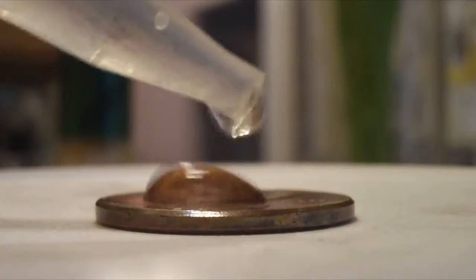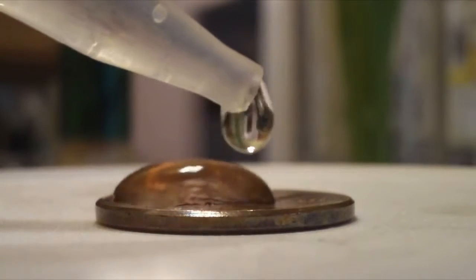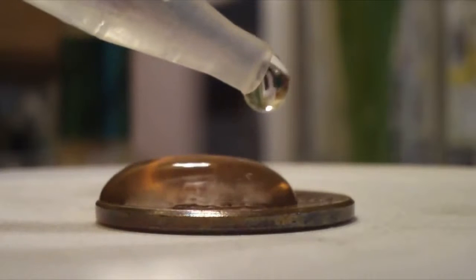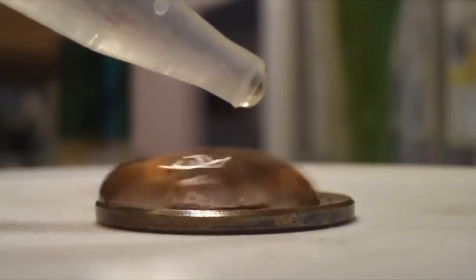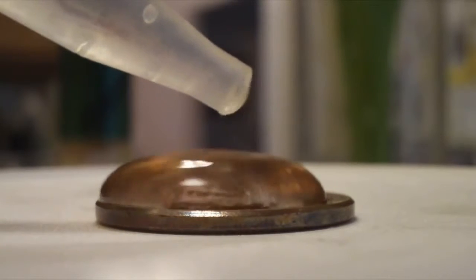So the penny experiment. You probably added water droplets to this penny, like seen in this video. And you can see that it bubbles up at the top. What could be the cause for this? Let's find out.